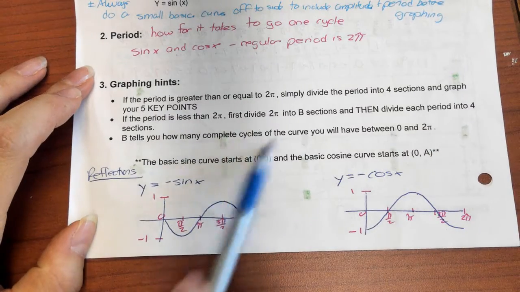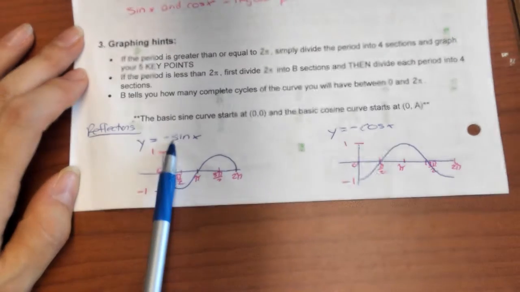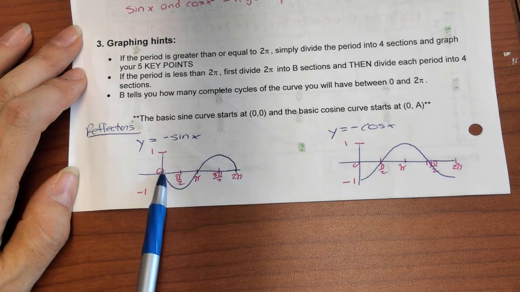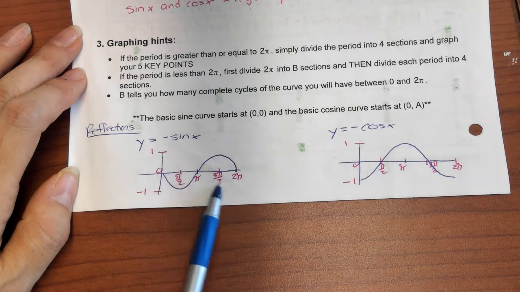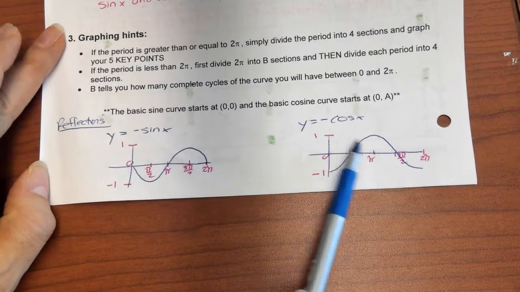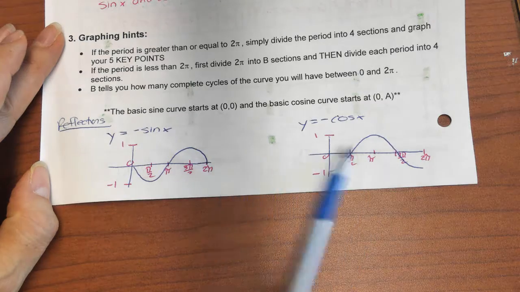And we will talk about these as we graph. But the other thing to keep in mind is what reflections look like, right? So reflections, if I have a negative in front, normally my sine curve goes up first and then down, but with a reflection, it goes down first, then up. Normally cosine starts at 1, but if it's reflected, it starts at -1. So also keep those in mind.